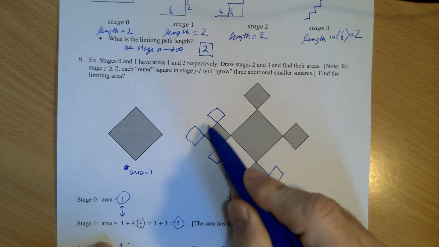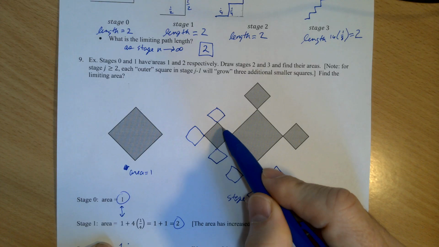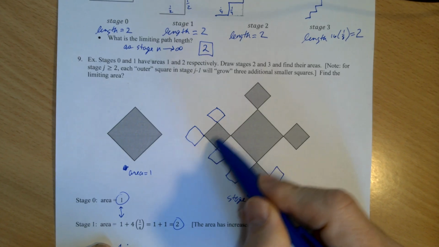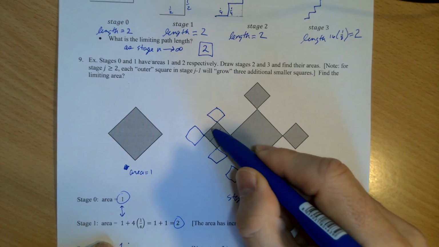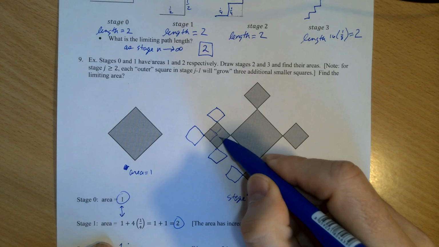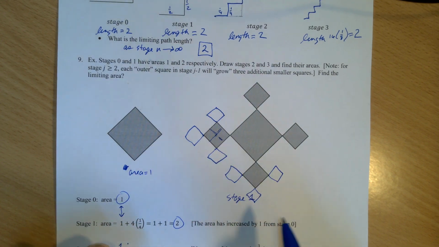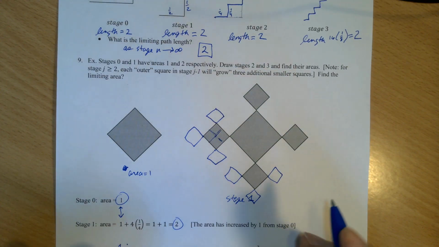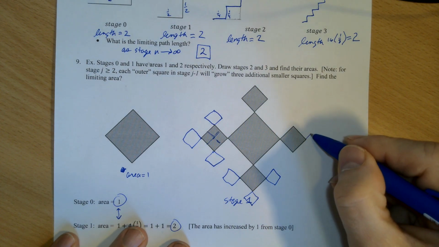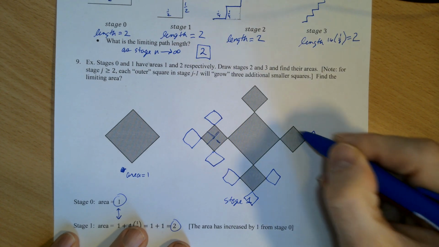These 3 squares I added here would make up 3/4 of this. So it's like having 3 of those squares added onto it. I made them a little bit too big, I think, but you get the idea. Let me go ahead and finish this up.